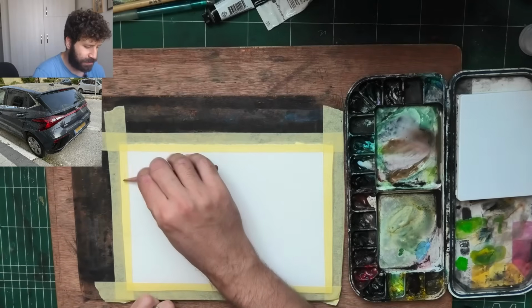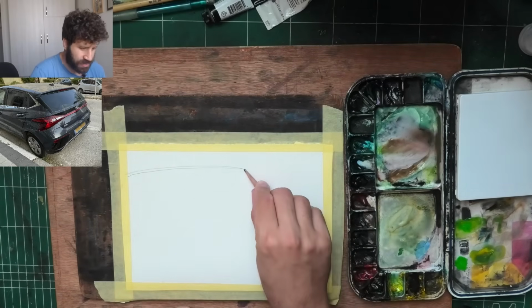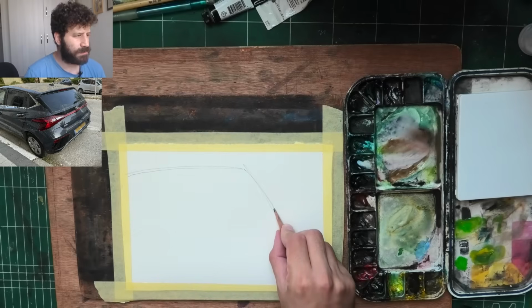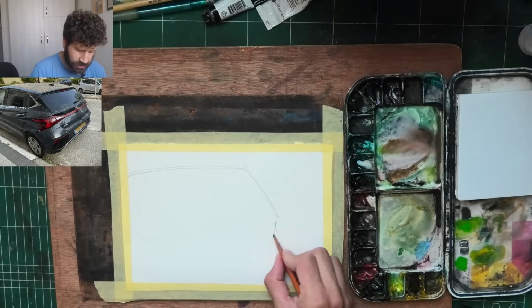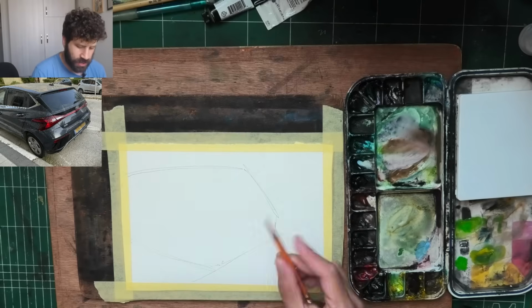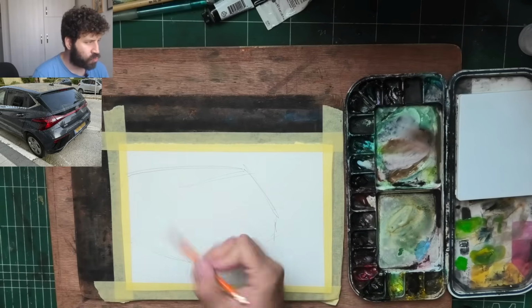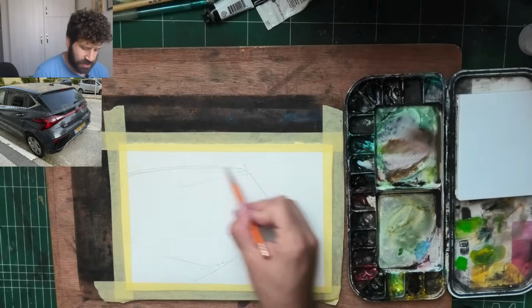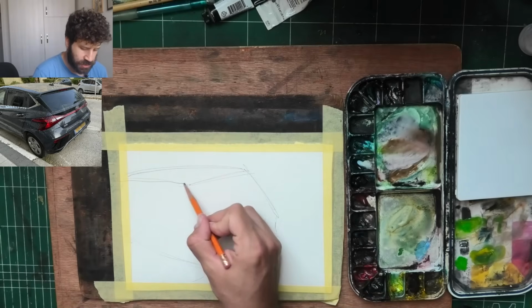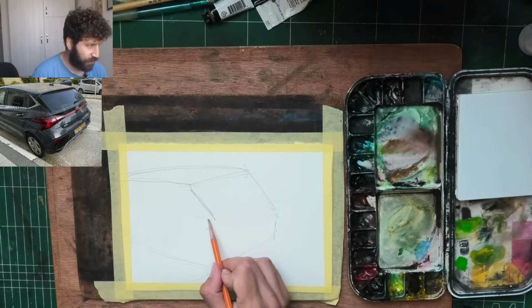Subject matter doesn't really matter. I'm just gonna block it in real simple, okay? The goal here, we're going really rough. It doesn't have to be accurate. There we go. What I do care about is the division into parts. So I have this part, that's the top. I have the back, and I have the side.